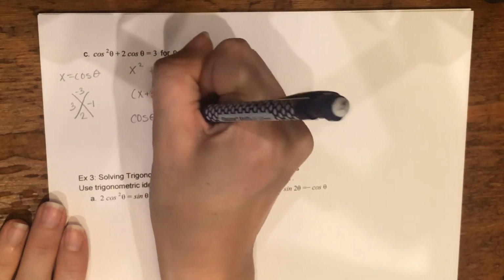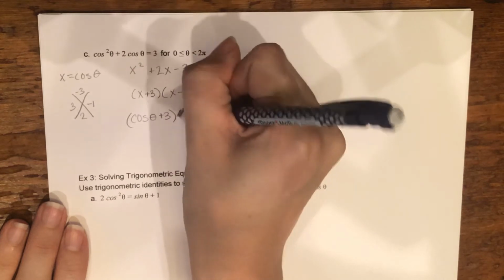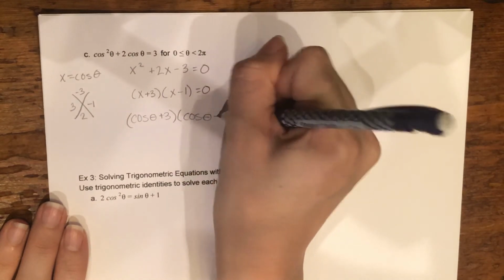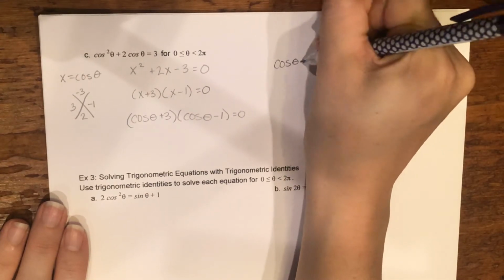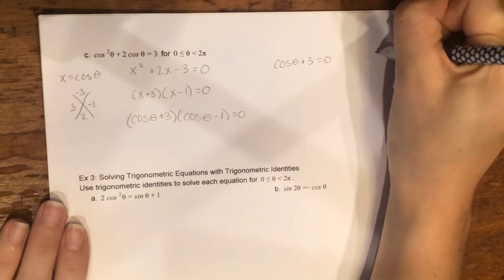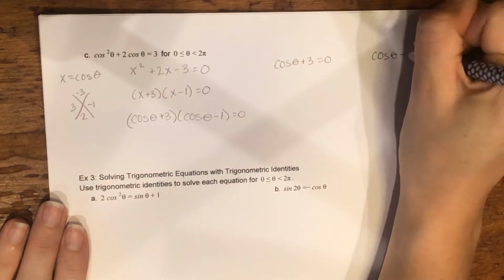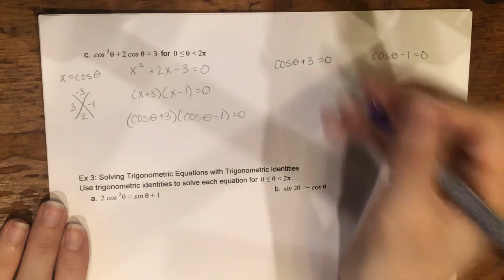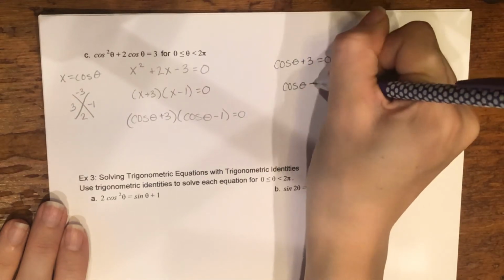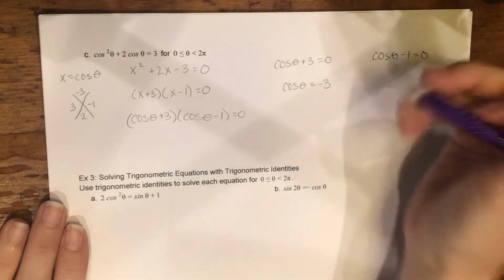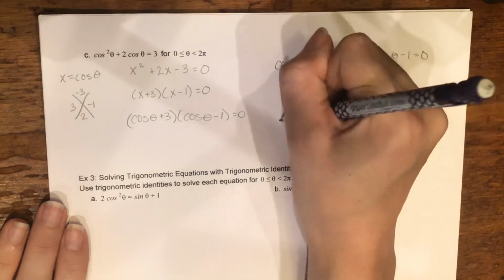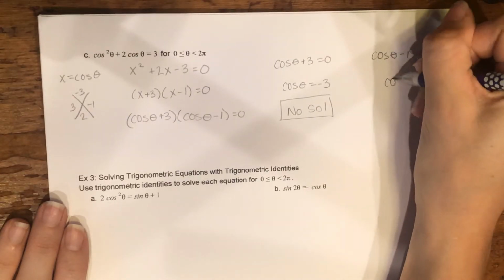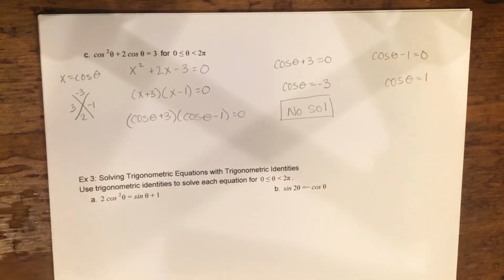So I would have x plus 3, x minus 1 equaling 0. I'm now going to substitute the cosine back in. So I have cosine theta plus 3, and cosine theta minus 1. Cosine theta plus 3 equals 0, and cosine theta minus 1 equals 0. Here I'd have cosine theta equaling -3, which is outside of our limit, so this is going to be no solution. On this one I'm going to add 1, so cosine theta equals 1.